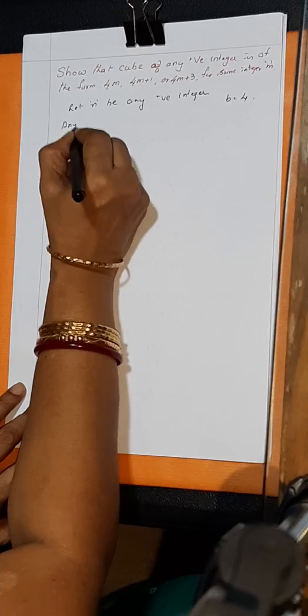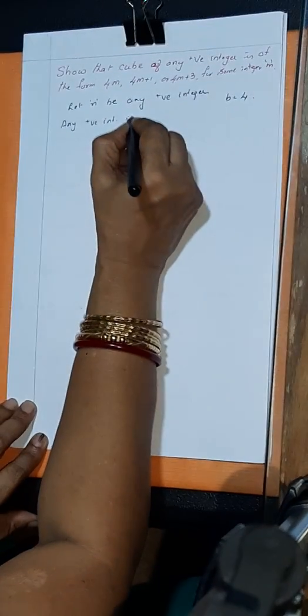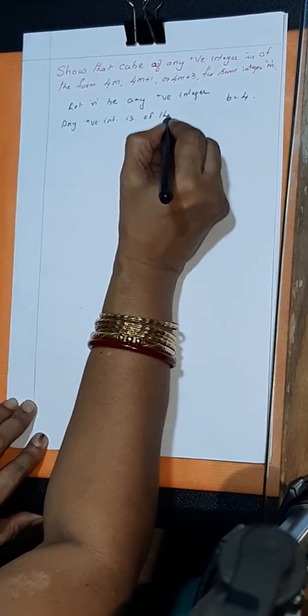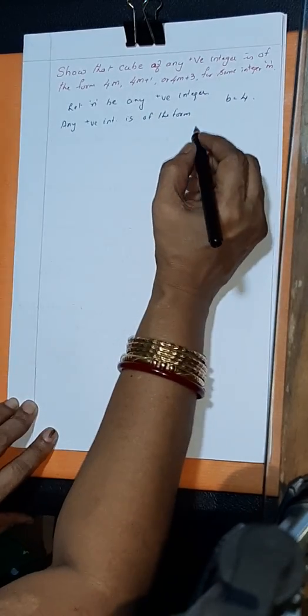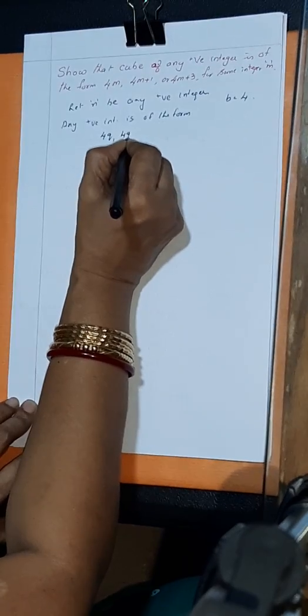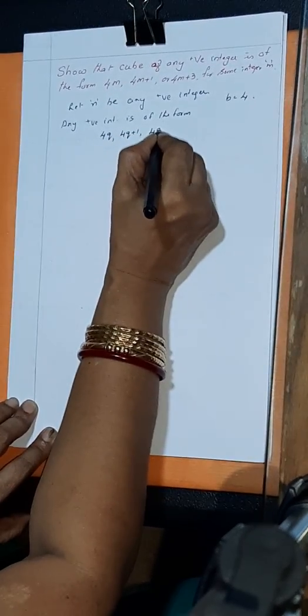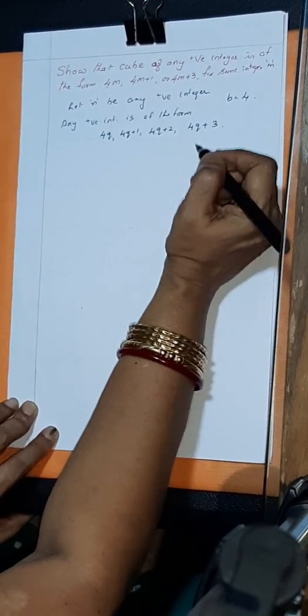So we can write any positive integer as of the form 4q, 4q plus 1, 4q plus 2 and 4q plus 3.